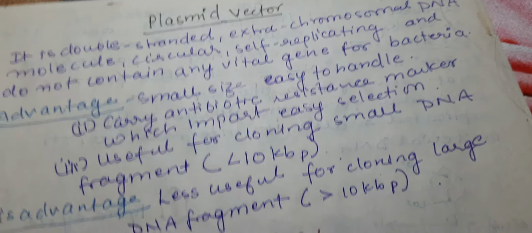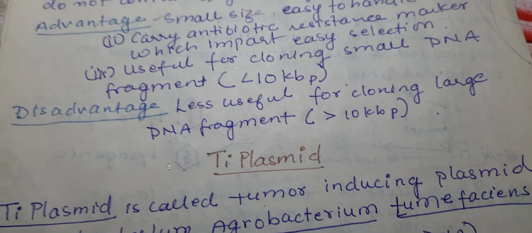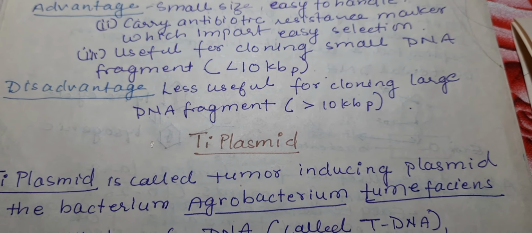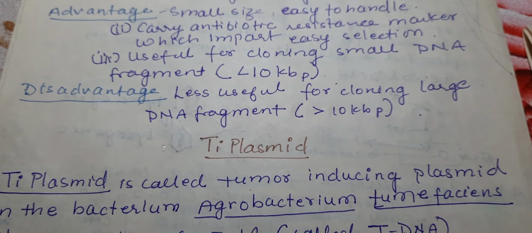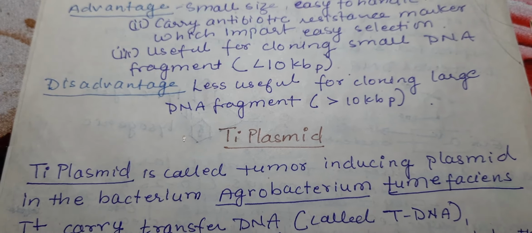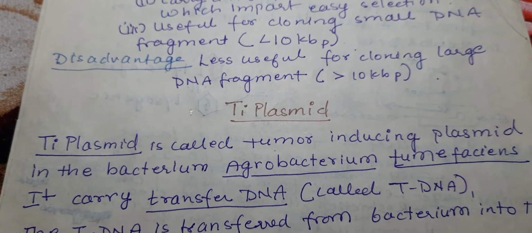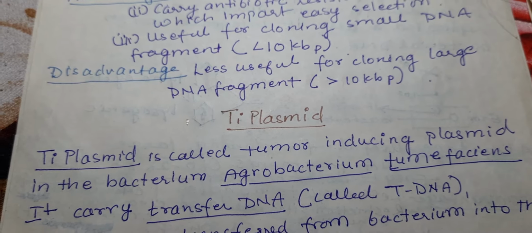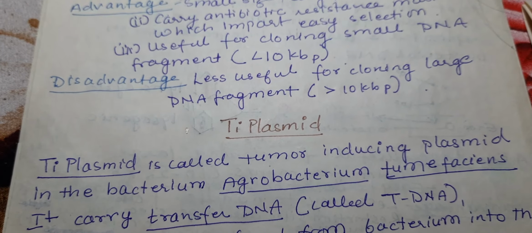Here I'll also talk about the Ti plasmid, which is present in a bacterium called Agrobacterium tumefaciens. This Ti plasmid contains T-DNA, which is called transfer DNA, and in natural condition, this bacterium can infect the plant cell, and it can introduce the bacterial DNA into the plant cells.